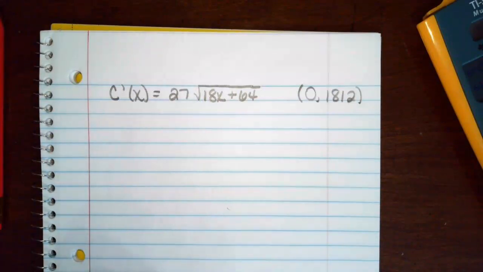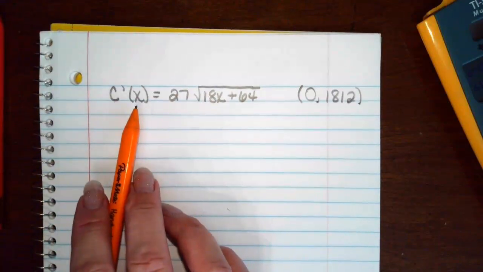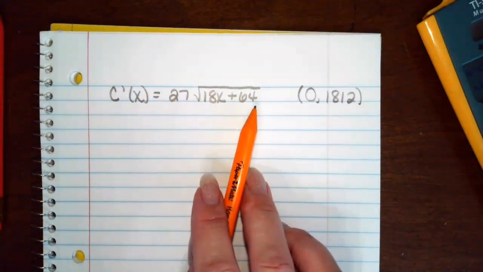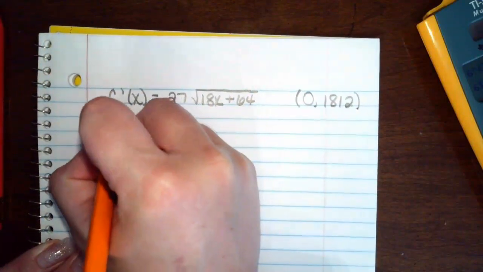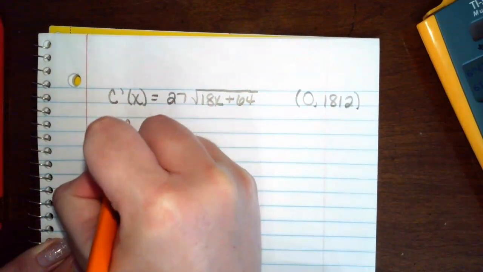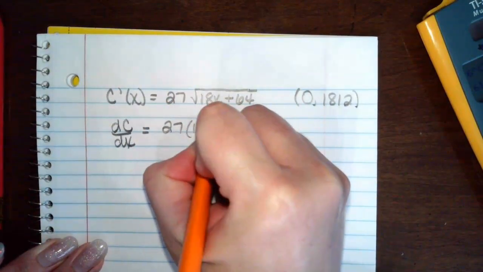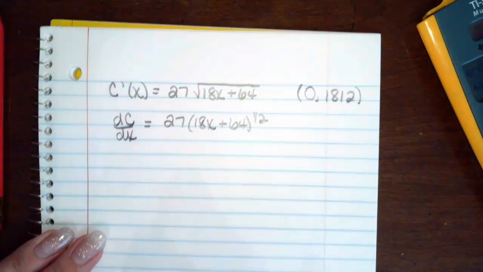That 100 toaster ovens is going to come into play as soon as I have figured out what the cost function is. This is the marginal cost function. I need the cost function. We will rewrite as dc dx equals 27 times 18x plus 64 to the 1/2 power.